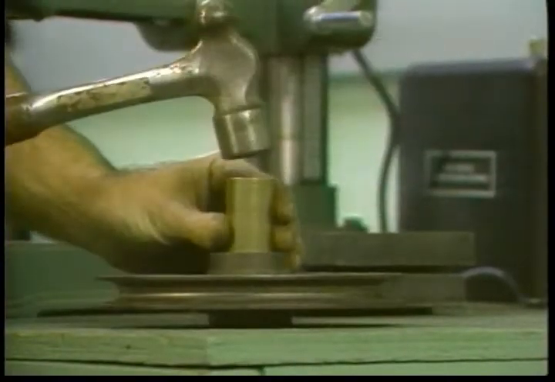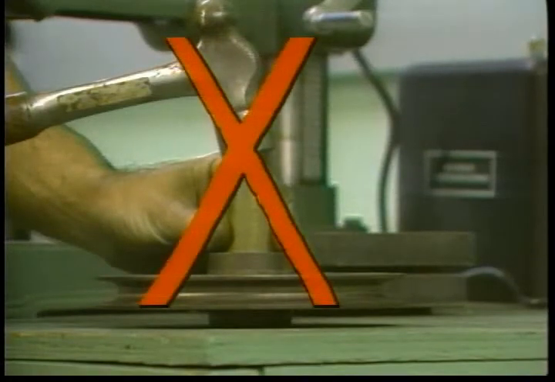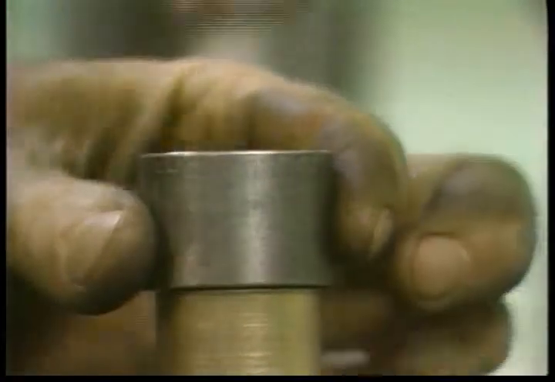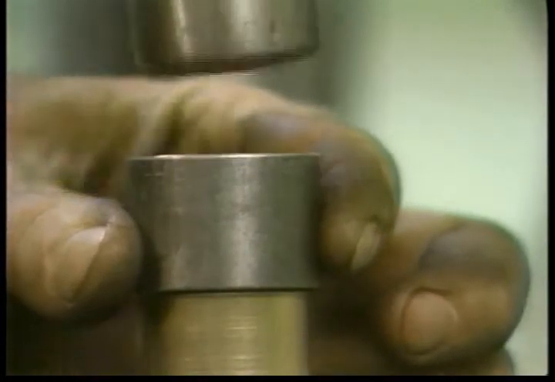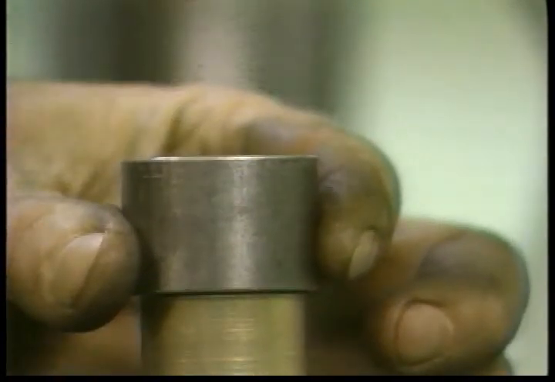Never attempt to drive a bearing in place with just a hammer. This will distort the bearing surfaces, probably making it impossible to mount the bearing correctly on the shaft or in the bore. A pilot driver, like this, will support the bearing inside and keep it from being distorted. However, whenever possible, you should use a press.